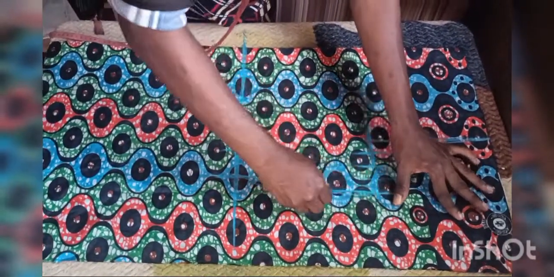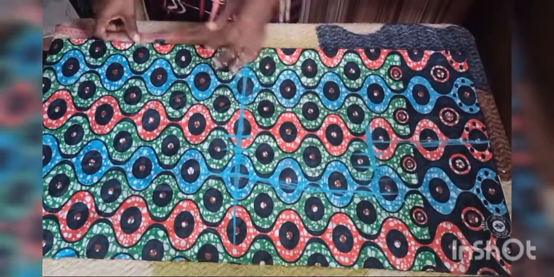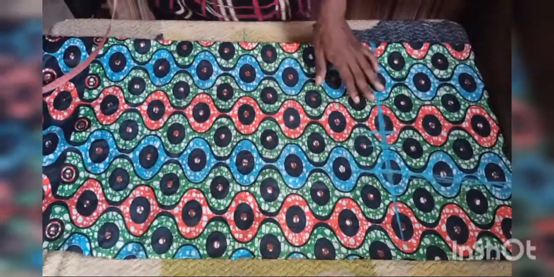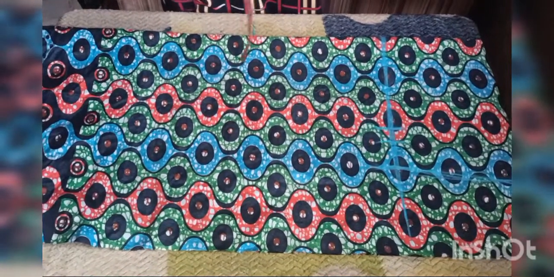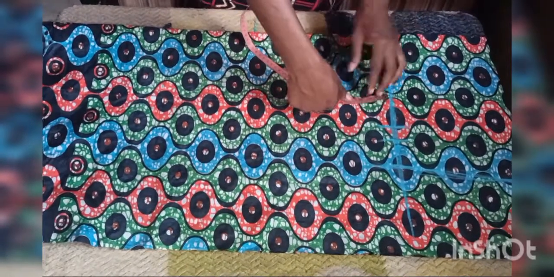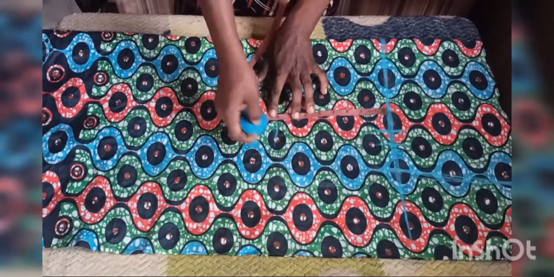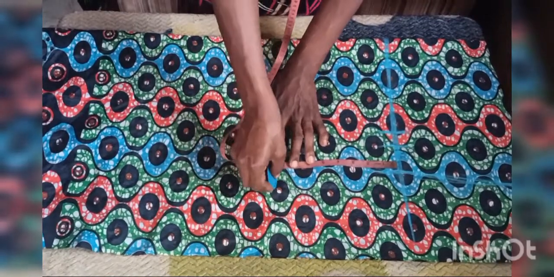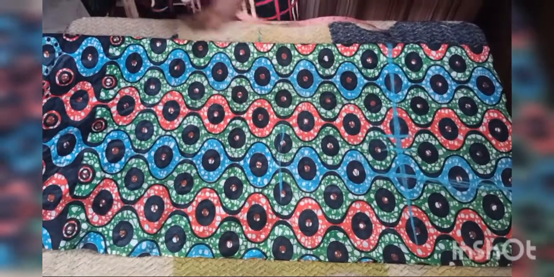You can also make use of your ruler. Then from here, to measure your hips measurement, like I told you, for kids it's 5 inches, and for adults you measure your 8 inches down. So here I have 8 inches. That's for my hips measurement.